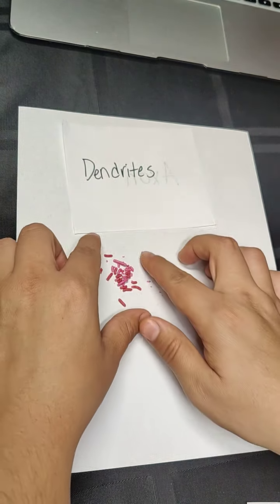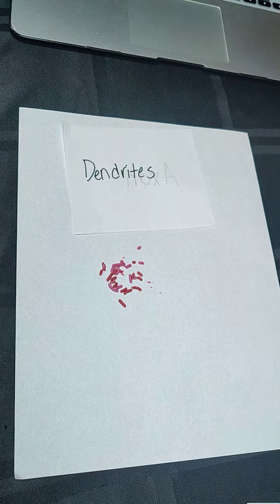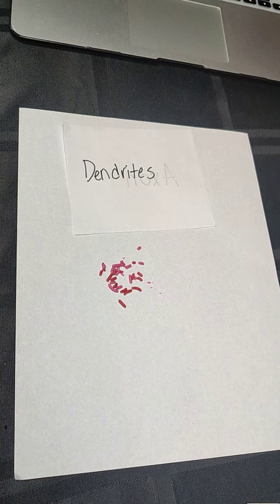These are dendrites. Dendrites receive signals coming in from other cells and send them towards the axon.